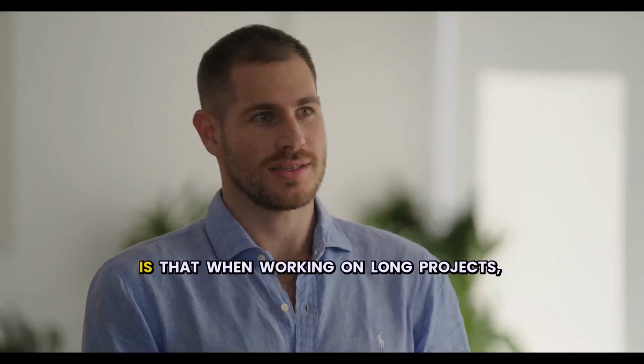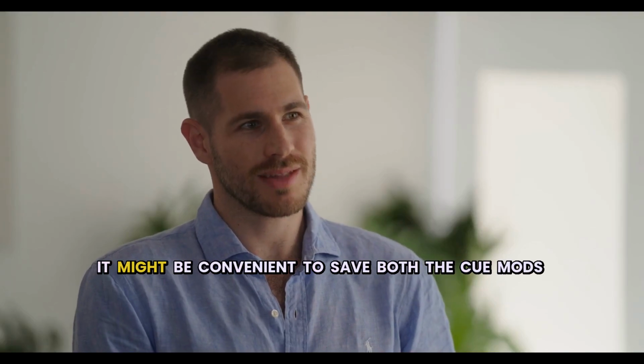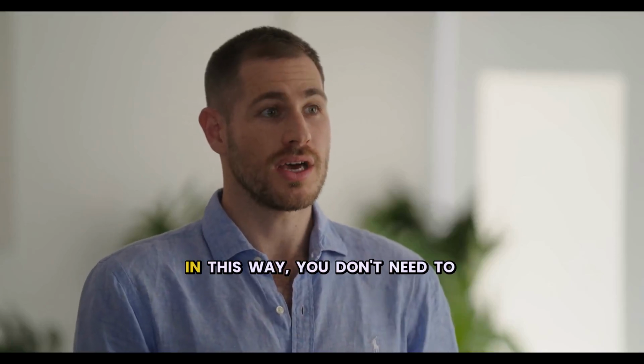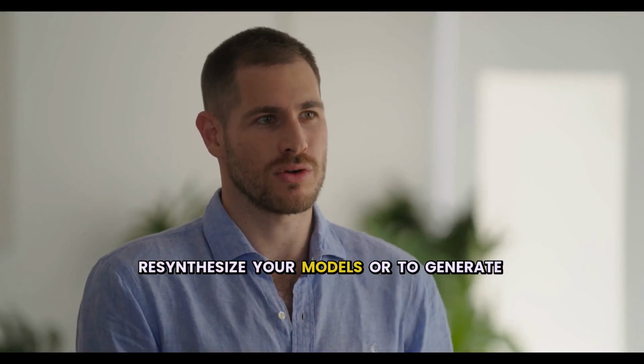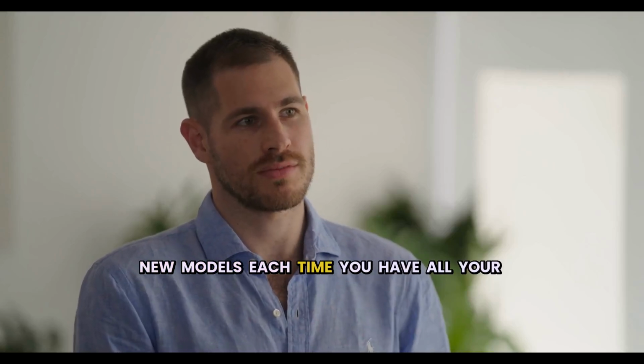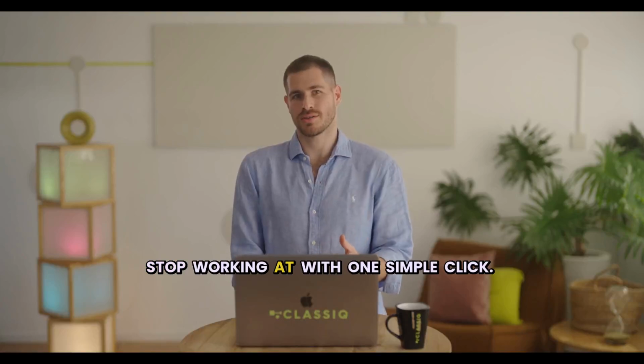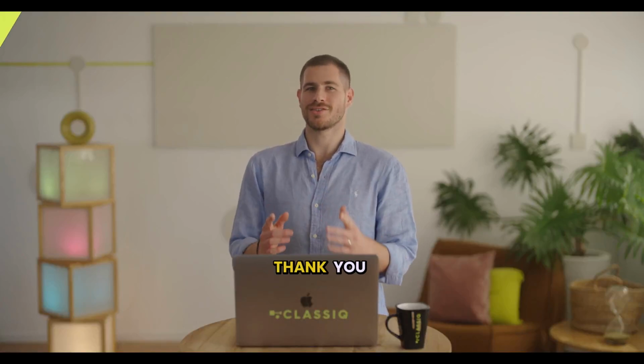The second thing is that when working on long projects, it might be convenient to save both the QMods and the QProgs while you work. And this way you don't need to resynthesize your models or to generate new models each time. You have all your files ready and you can return to the point you stopped working at with one simple click. Thank you.